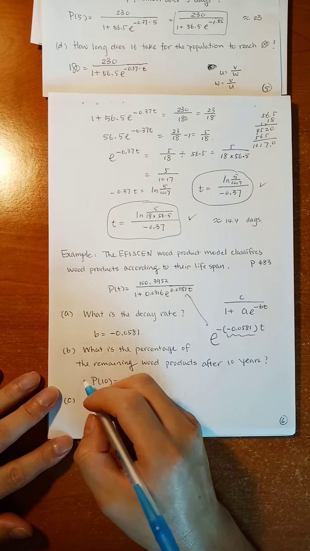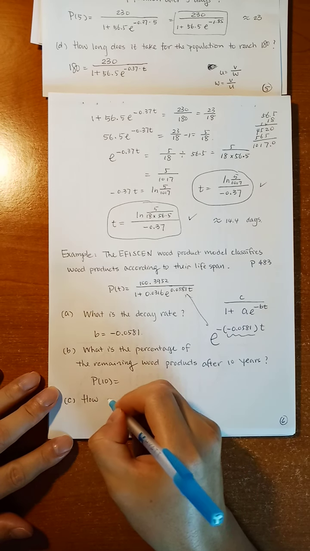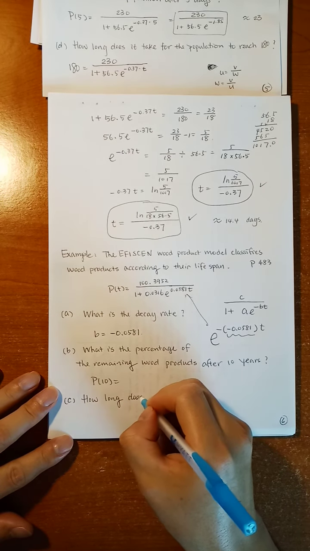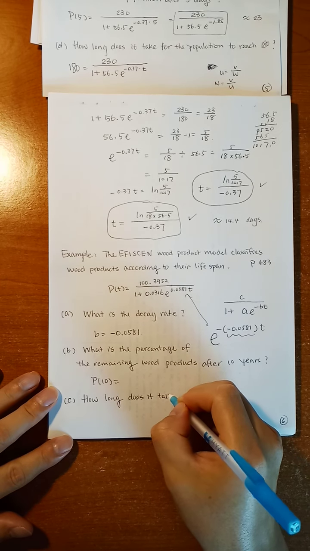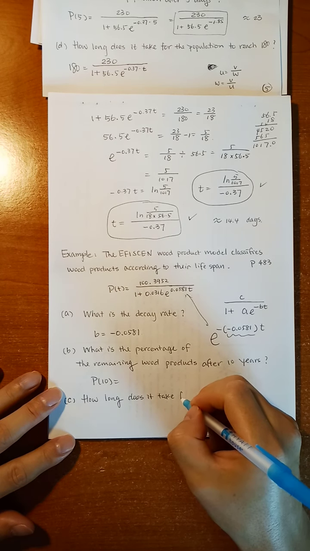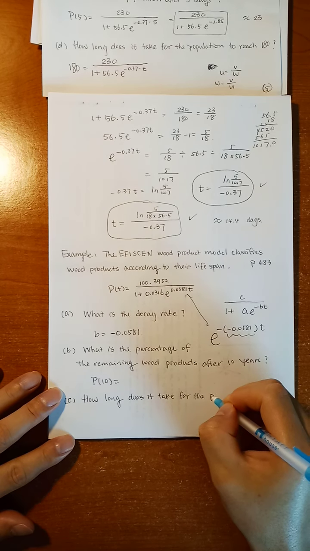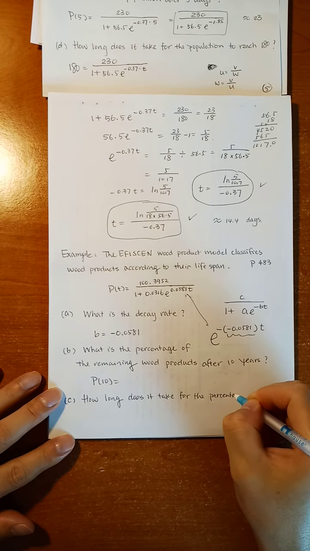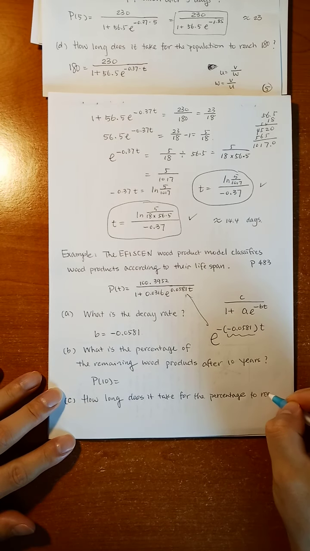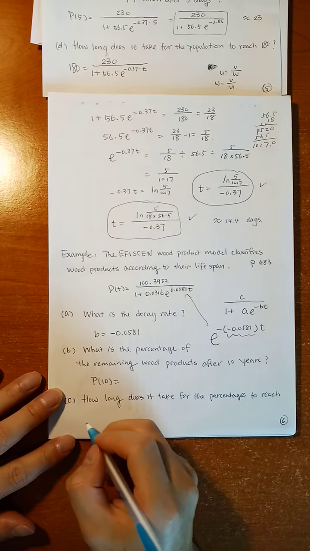And third, how long does it take for the percentage to reach 50%?